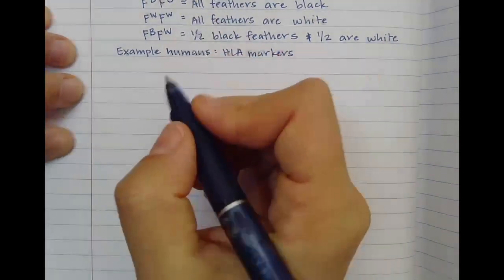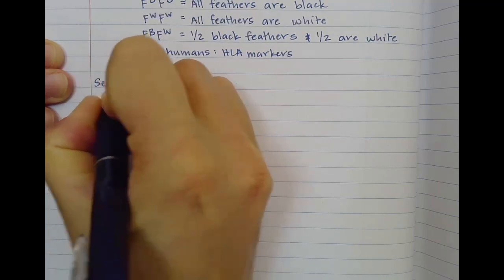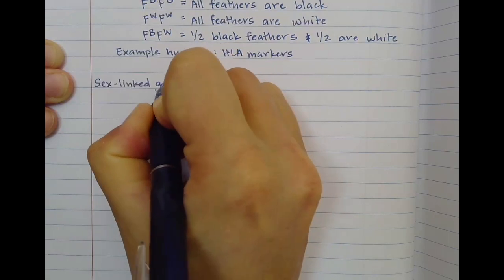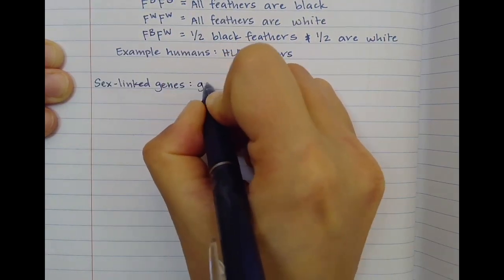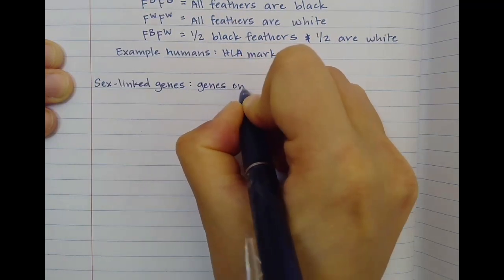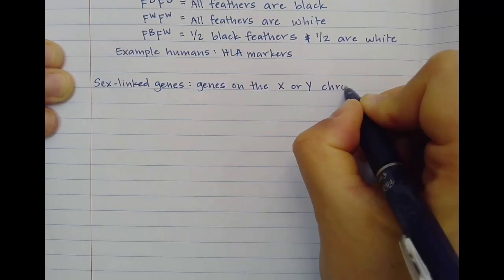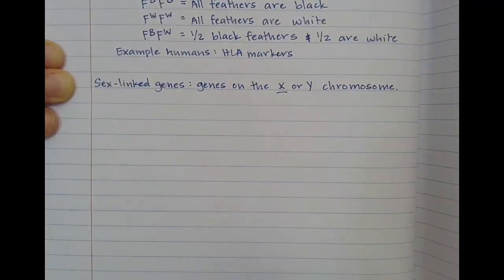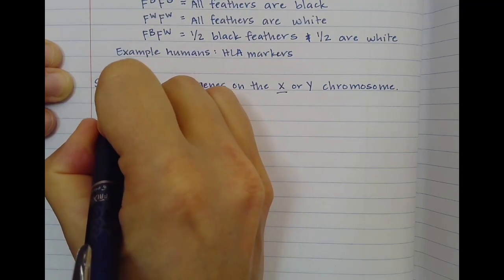The next thing that we're going to look at are sex-linked genes. And these are genes on the X or Y chromosome. Normally on the X chromosome. Our example of this in the game is faded and deep.